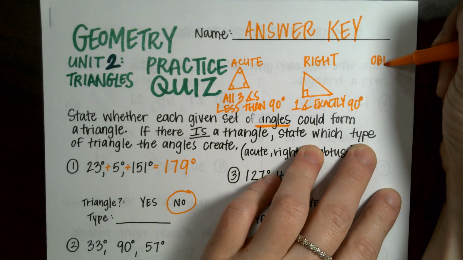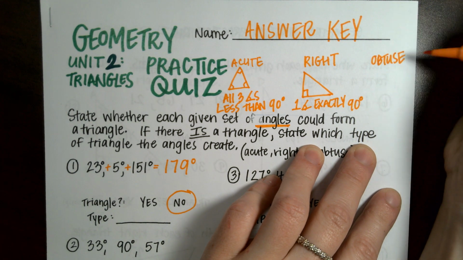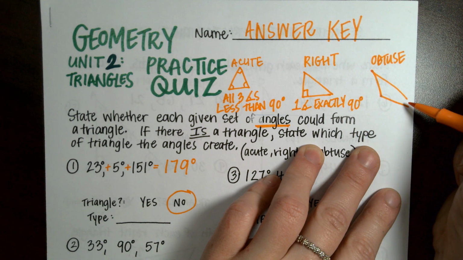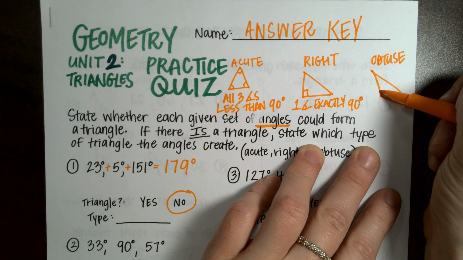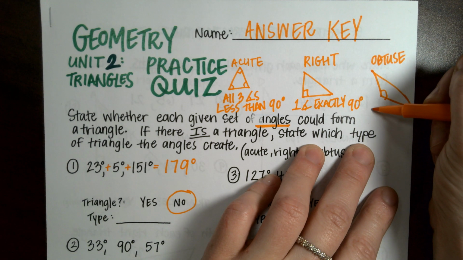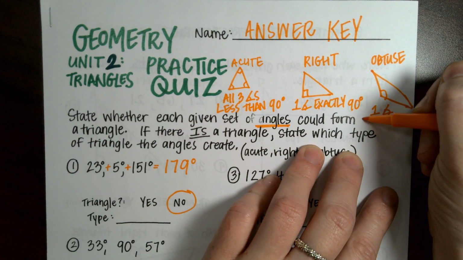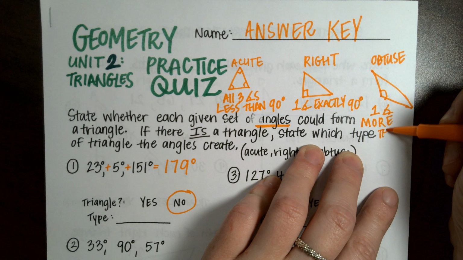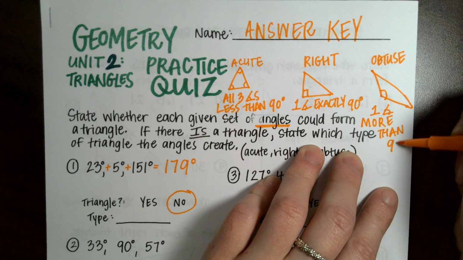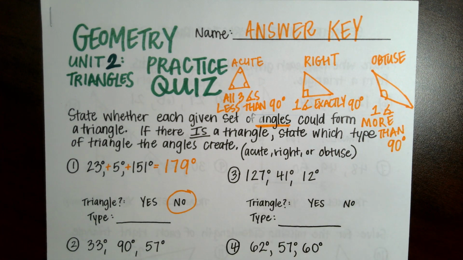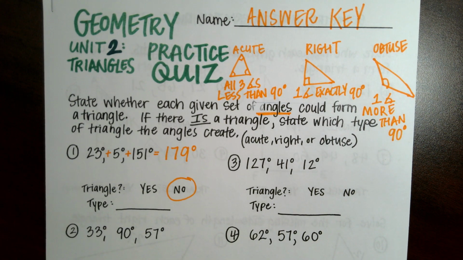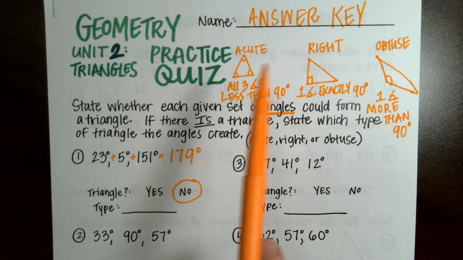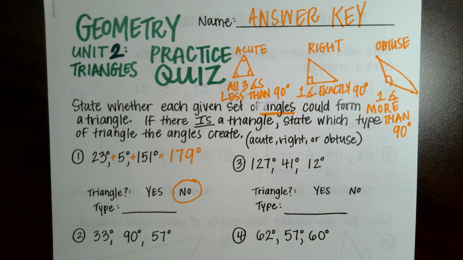And obtuse, that's where we'll have one angle more than 90. So with the right and the obtuse, we're just looking for one angle measure that's 90 or more. With acute, all 3 of them have to be less than 90.